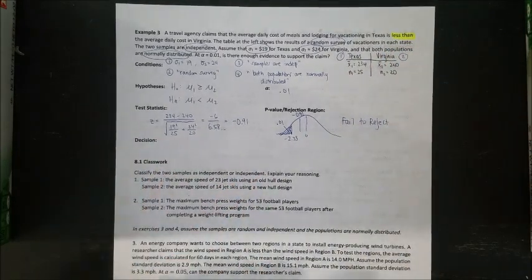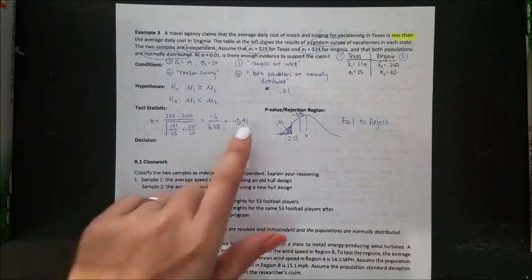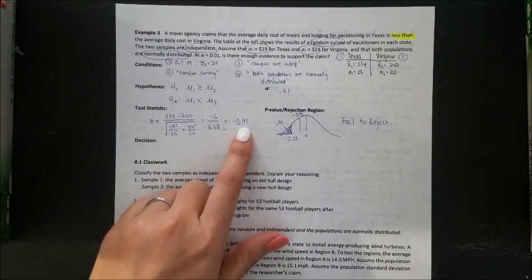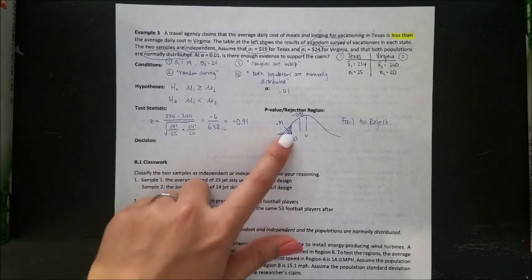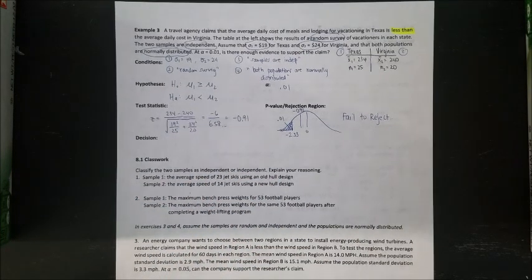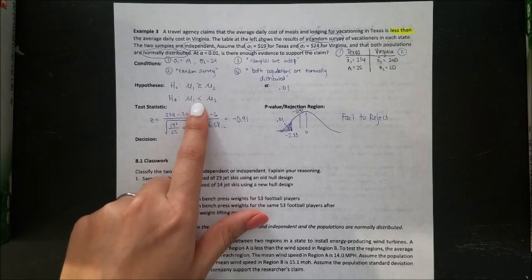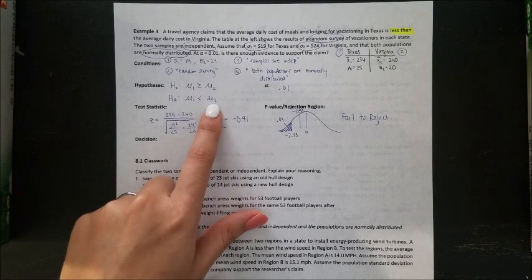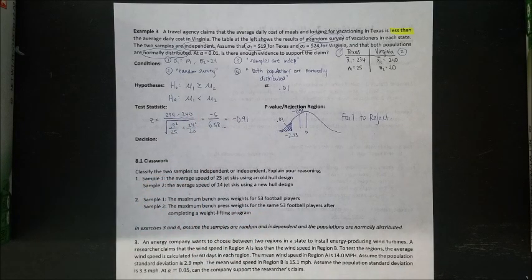And our decision will be pretty much the same as before. So our test statistic of negative 0.91 is less extreme than our rejection region. We fail to reject H0, and we do not have evidence to support that the HA is true, meaning the mean cost of meals and lodging for vacationing in Texas is less than the daily cost in Virginia. So that would be my decision.